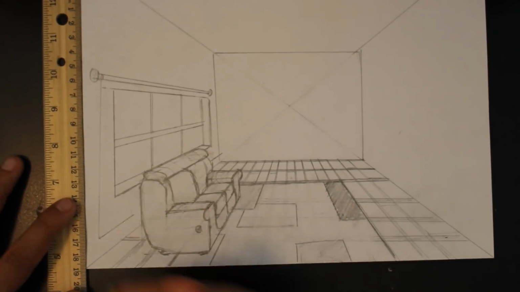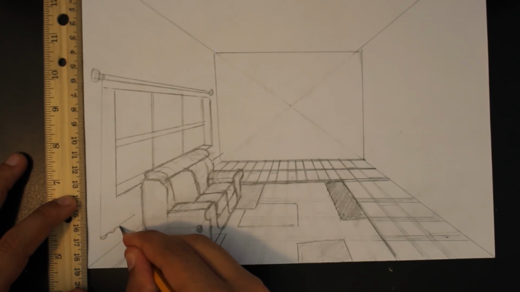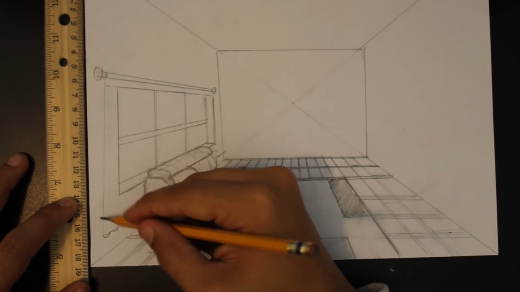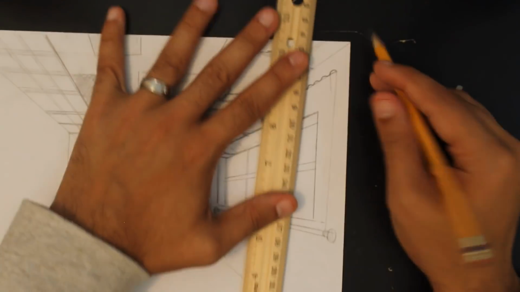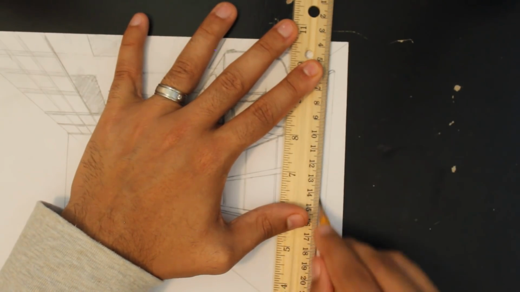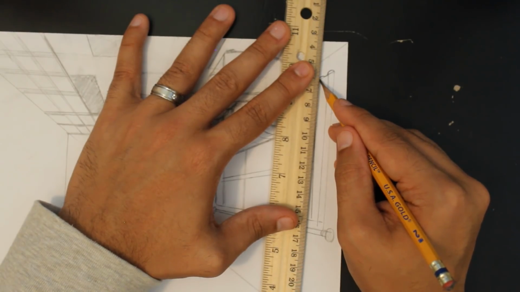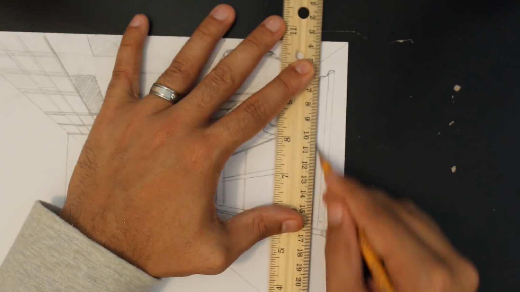Alright, if you're going to do drapes here at the bottom, they're going to curve. So use that line you just created to make that curve. Now, on the inside of these, this is a little bit complicated. You're going to put a line showing the curve of the fabric.